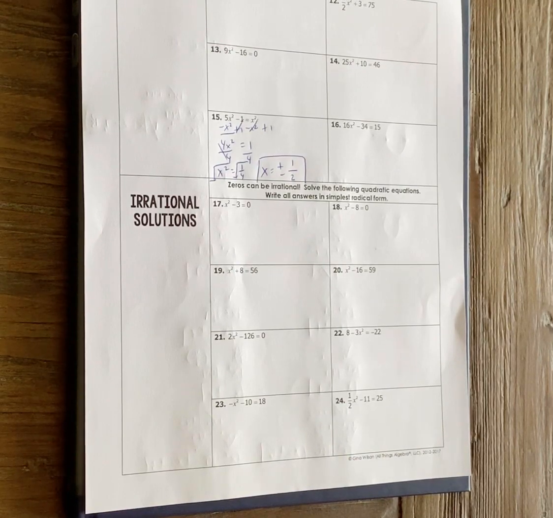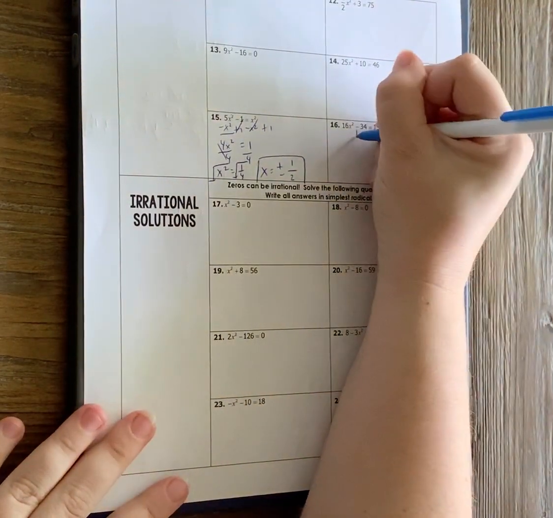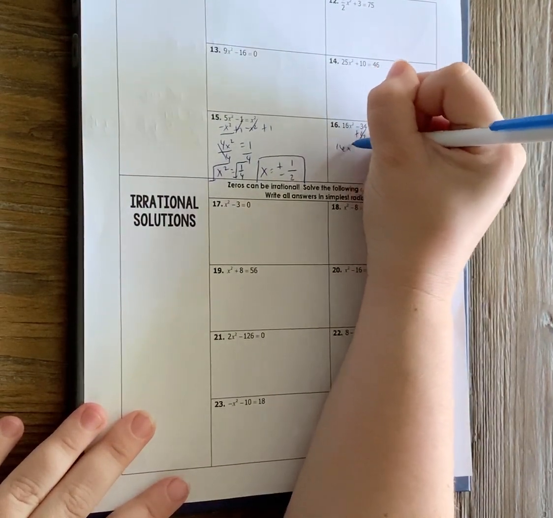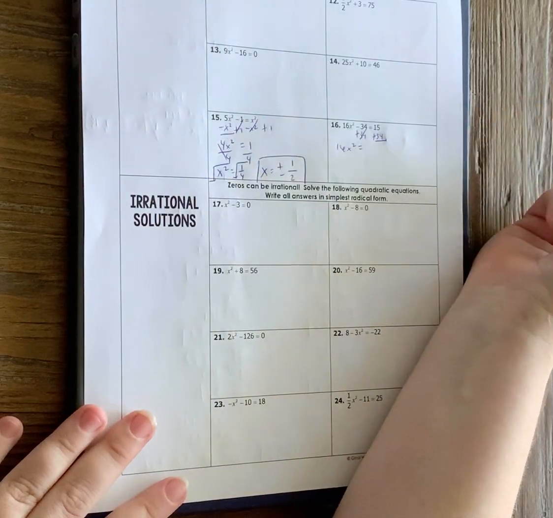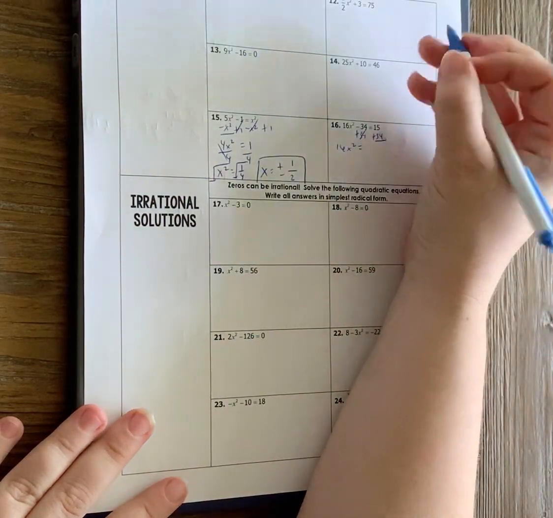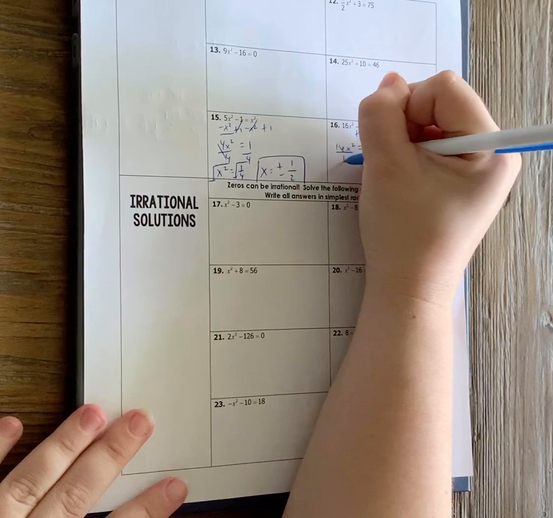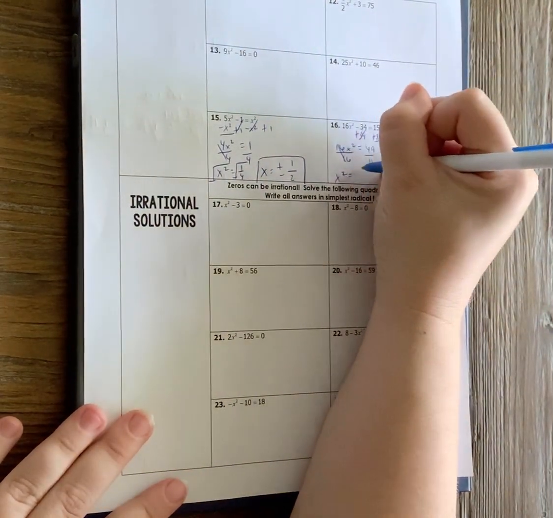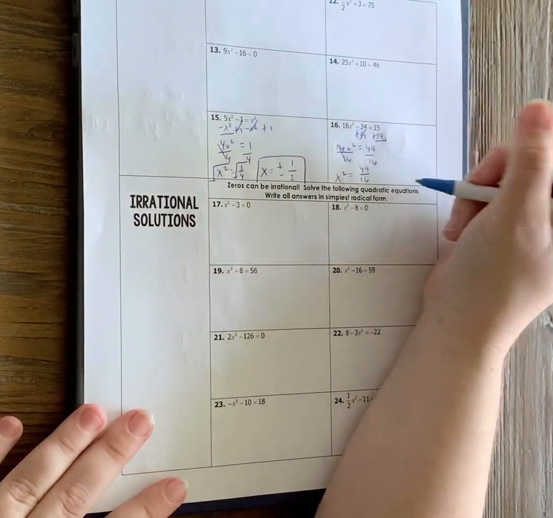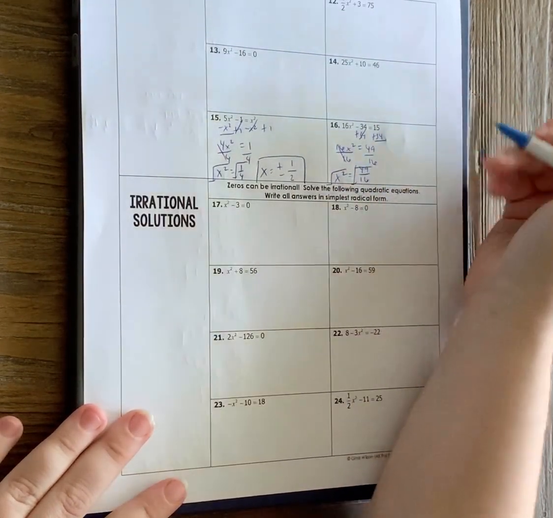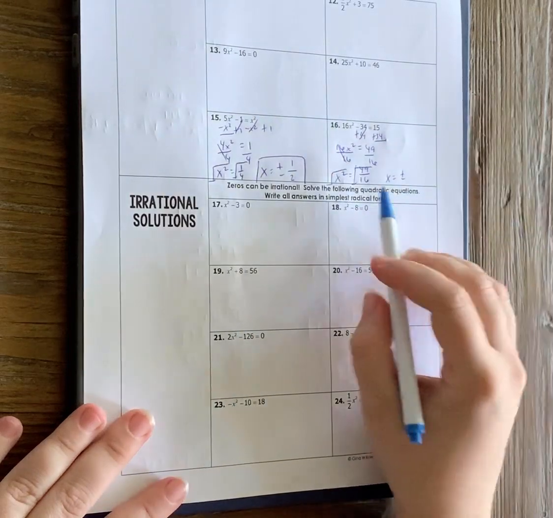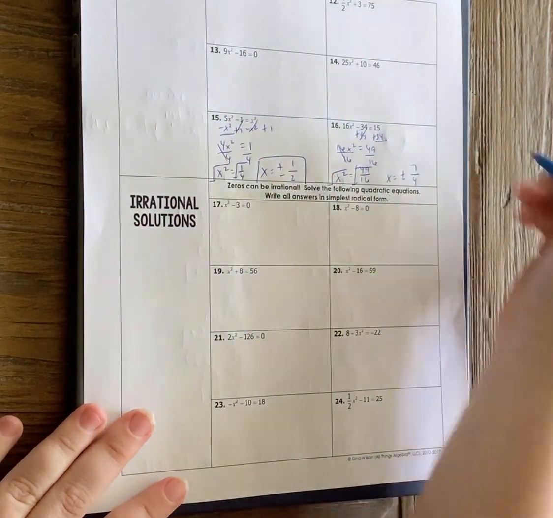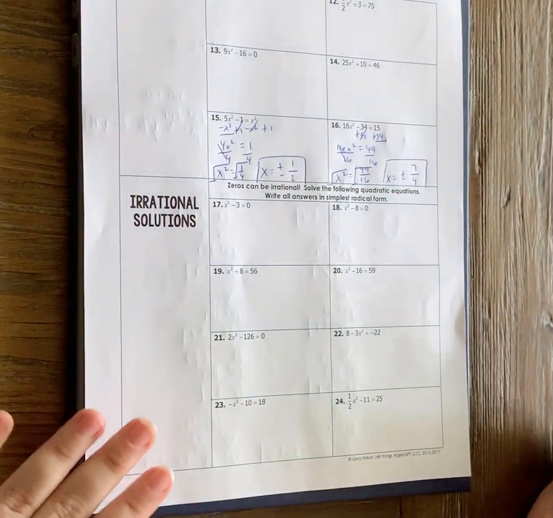Okay, 16, you can add 34 over. So we have 16x squared equals, what is that, 49? Divide by 16. So x squared equals 49 over 16. Take the square root. Square root of 49 is 7, and the square root of 16 is 4. So it's plus or minus 7/4.